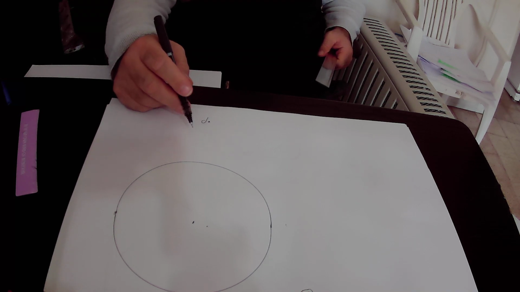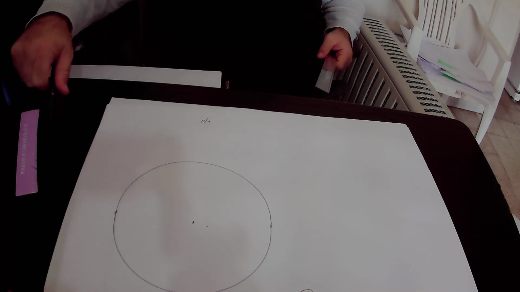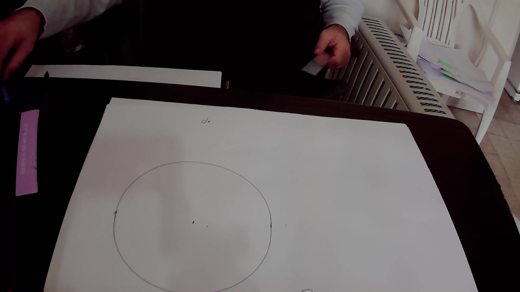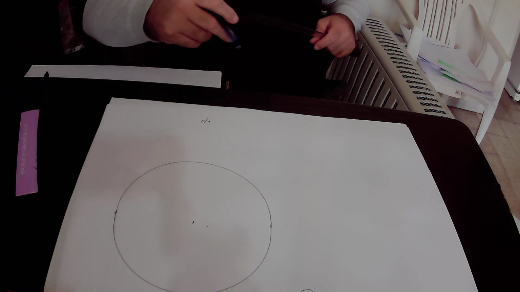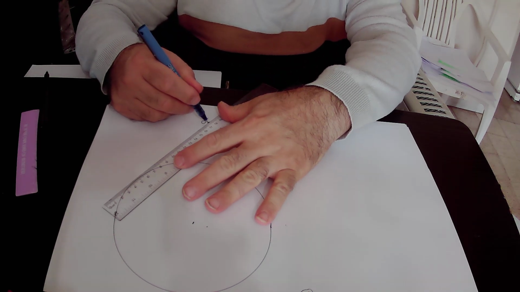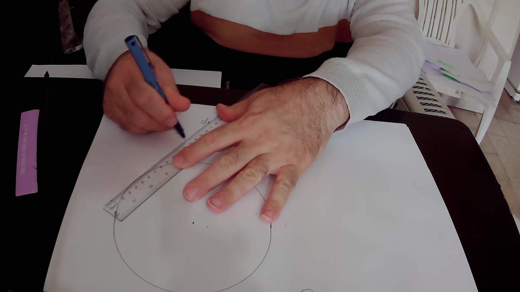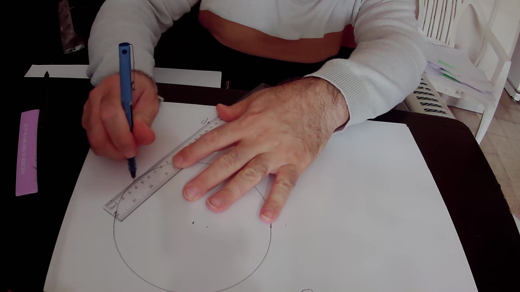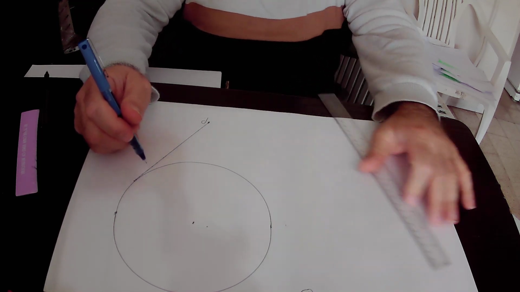And if from point P we draw two tangents to this black circle, the first tangent will be this tangent.